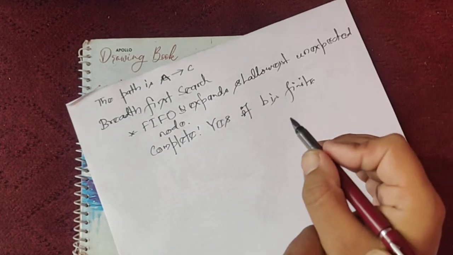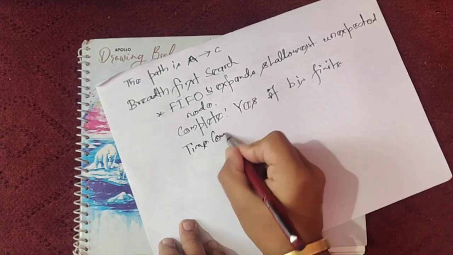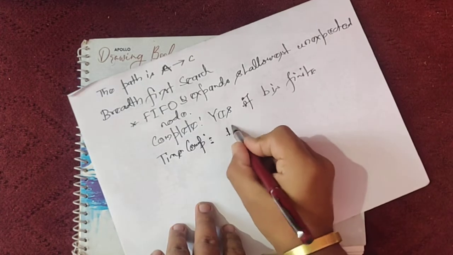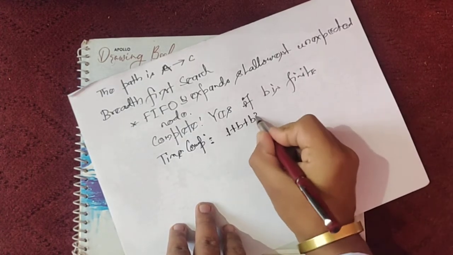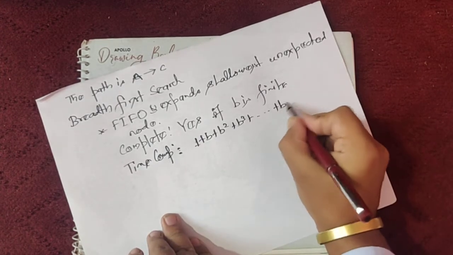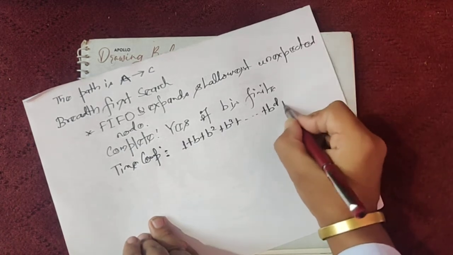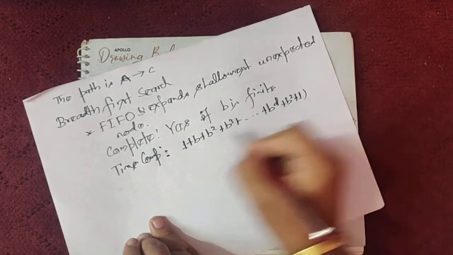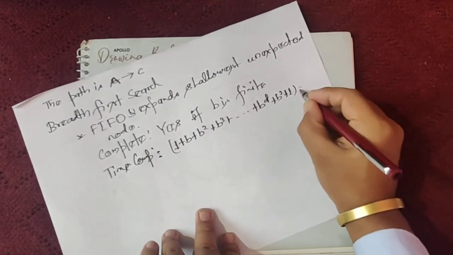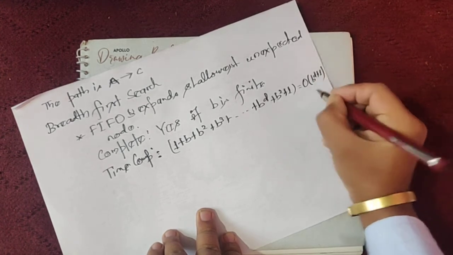Time complexity: let us calculate it, 1 plus b plus b squared plus b cubed plus up to b power d, the depth of the optimal solution, so it can be calculated as O(b^(d+1)), where b is the branching factor.